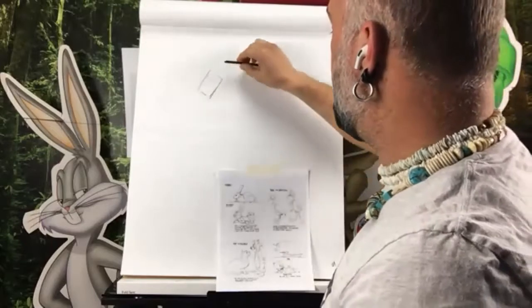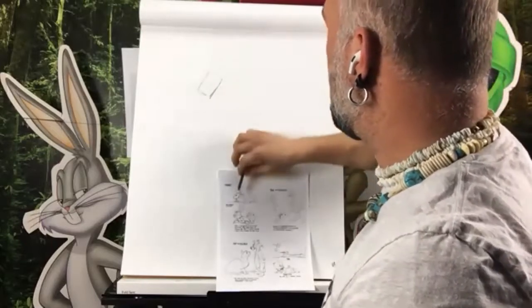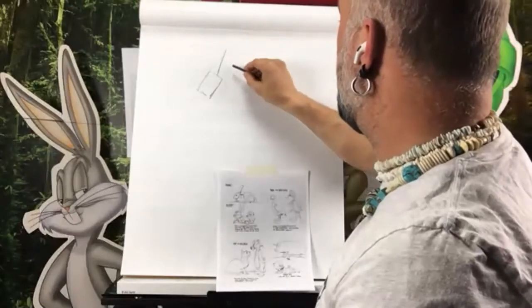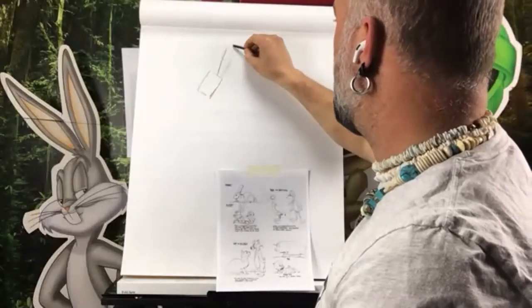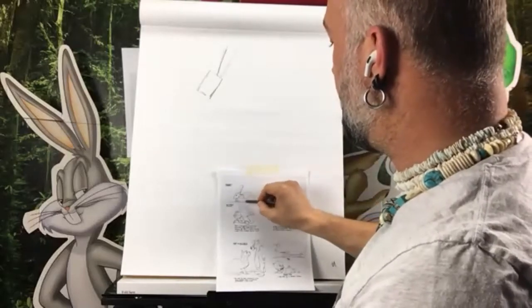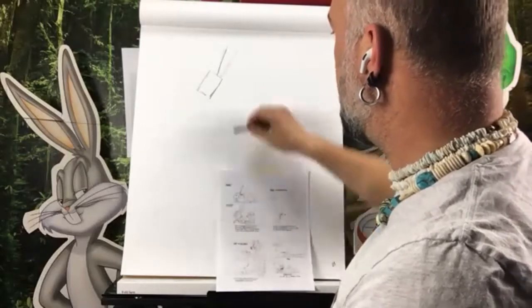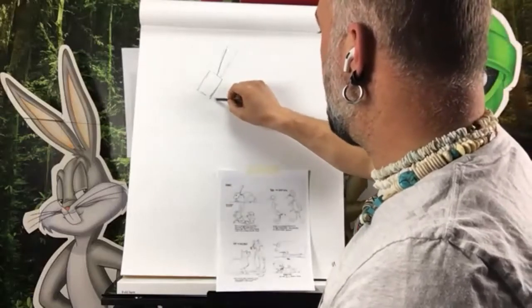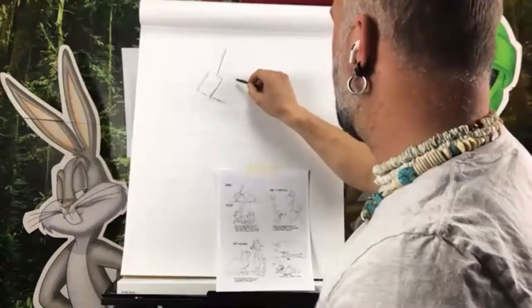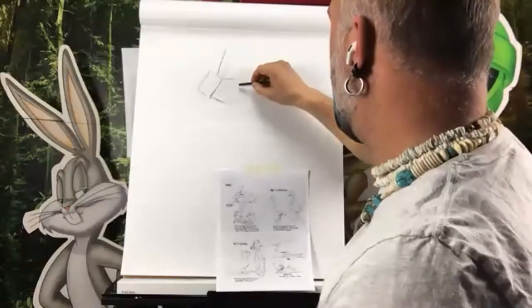So we've got this here, and then we've got some ears that go up like so, right? Basic shapes. So all I'm worrying about right now is basic shapes. And then if I look at his body, it's kind of like a trapezoid, right? That comes right down from his head.